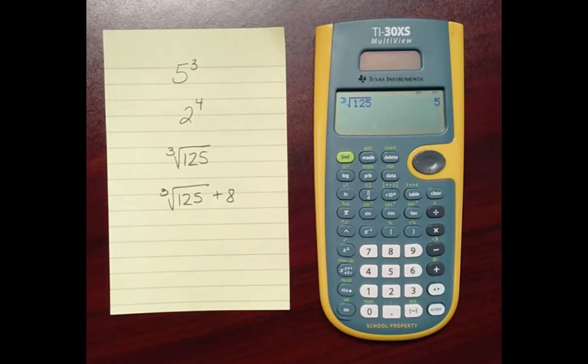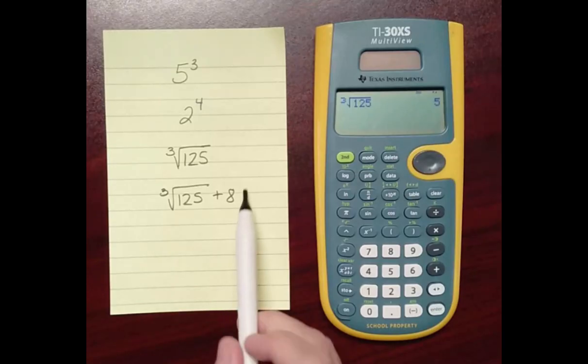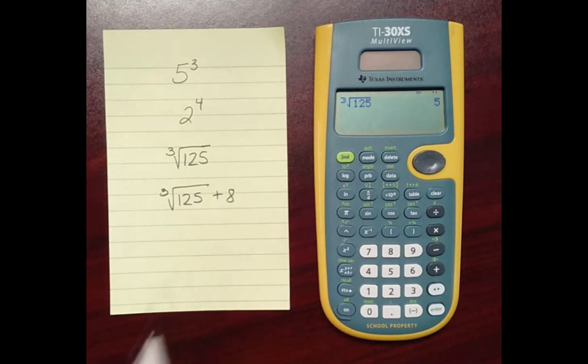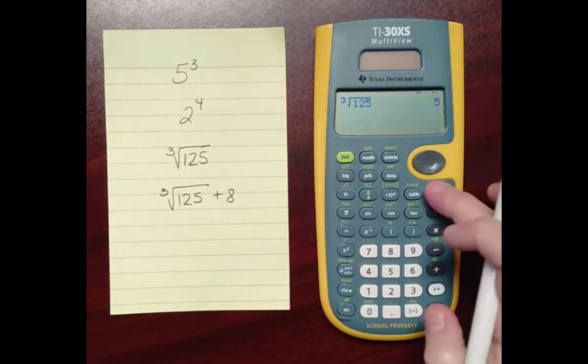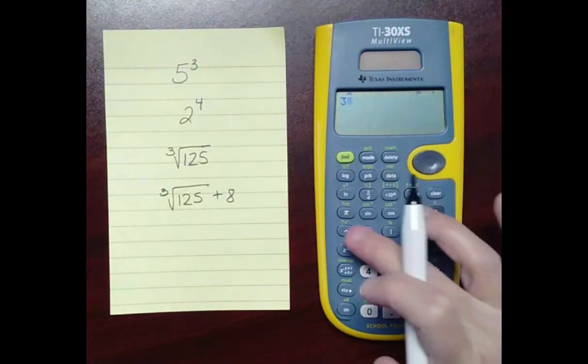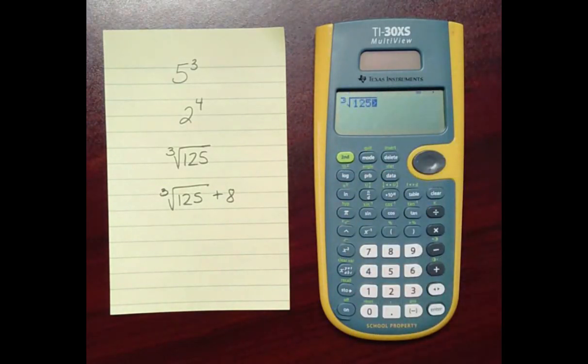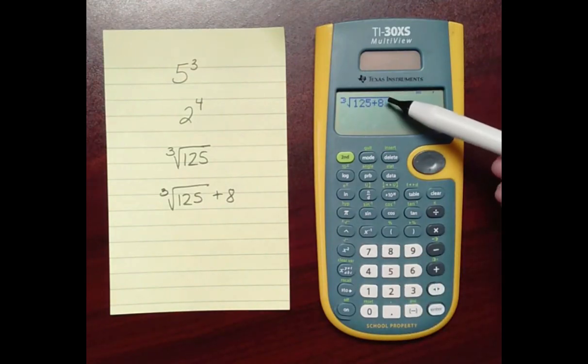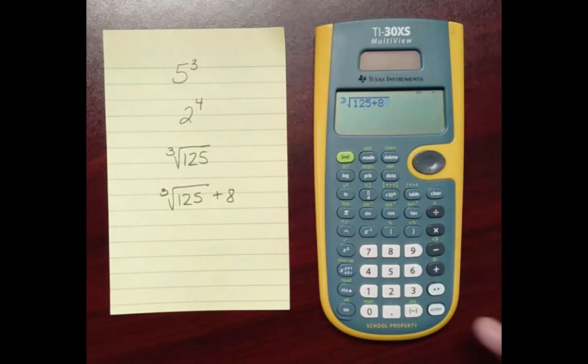Now the reason I keep stressing that it's important to move the cursor out from underneath the radical symbol is if I have some additional math after I take the cube root. So let's do this. The cube root, 3, second, caret, 125, and put plus 8. Now notice the plus 8 is also underneath the symbol. So when I hit enter, the calculator adds 125 plus 8 and then takes the cube root of that number.